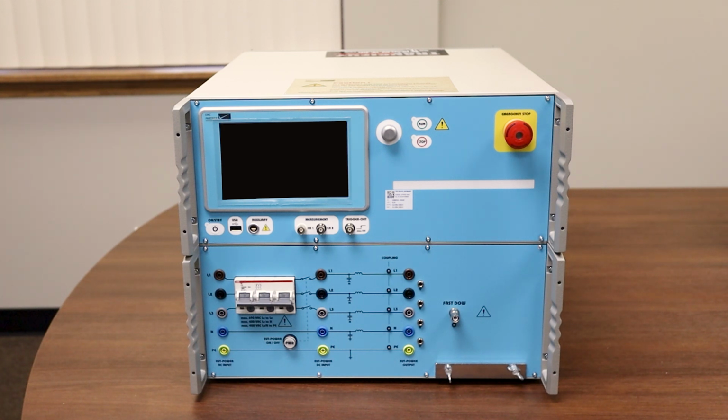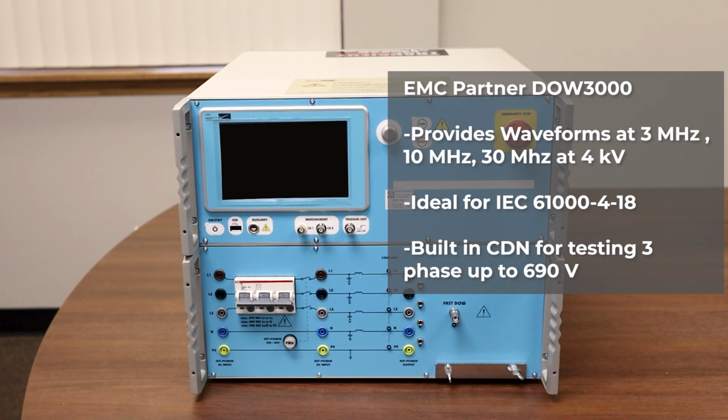The DOW3000 is a damped oscillatory waveform generator, which we have configured to provide waveforms at 3 MHz, 10 MHz, and 30 MHz at 4 kV. This makes it an ideal solution for the fast pulses of IEC 61000-4-18. This test system also has a built-in CDN, allowing for testing 3-phase up to 690 volts.